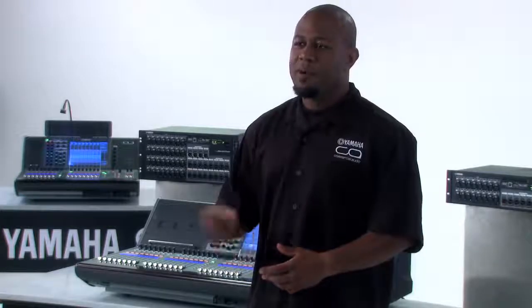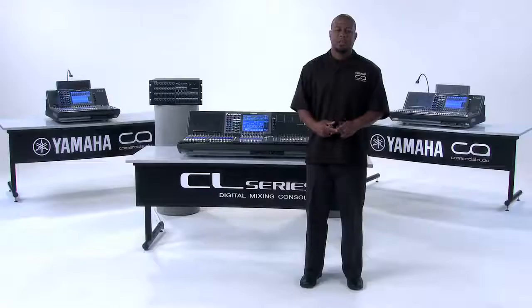There are certain occasions where you may want to change the default input patch for a channel. Instead of having that channel receive its audio from the Dante port, you may prefer to have that channel receive audio from a slot or one of the Omni inputs. This can be done by changing the input patch. Let's take a look at that now.